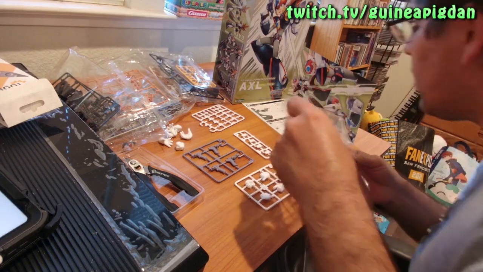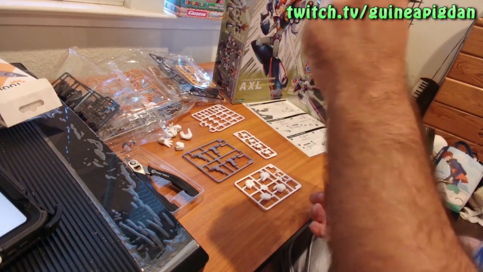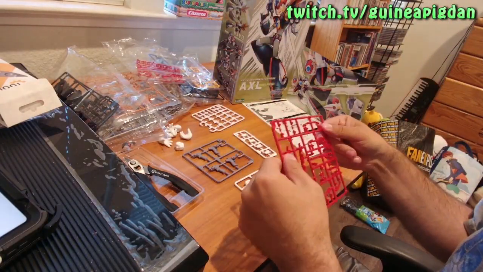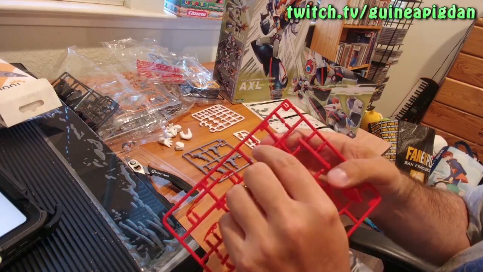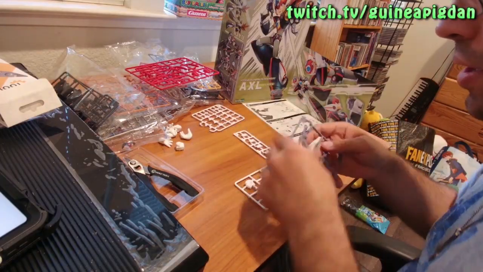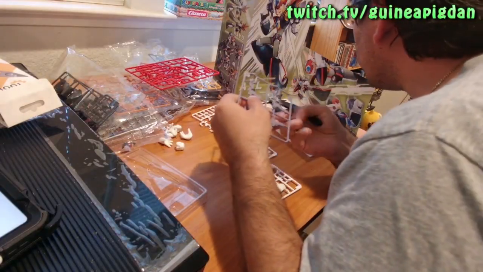It's just a really, really tiny part that goes on top of the pistol. Let's see. Yeah, just these ones. But anyway, so let's start with K2.